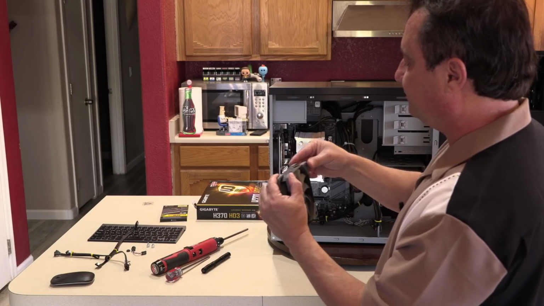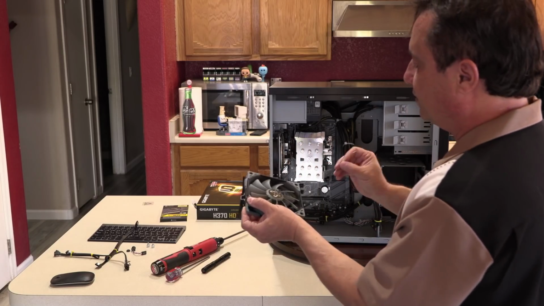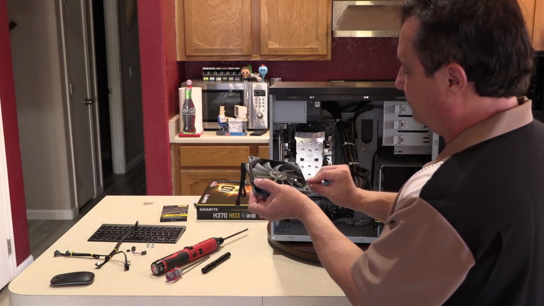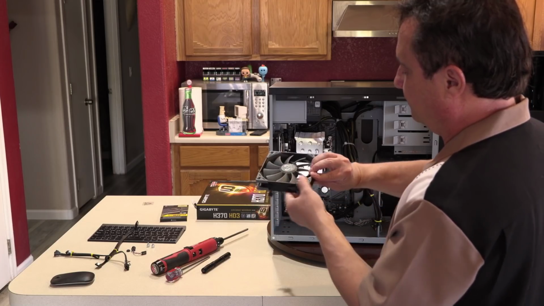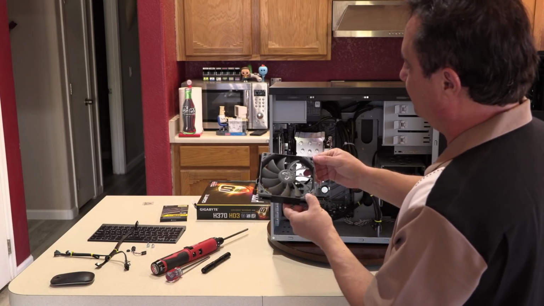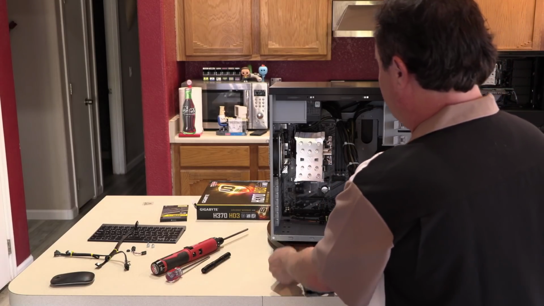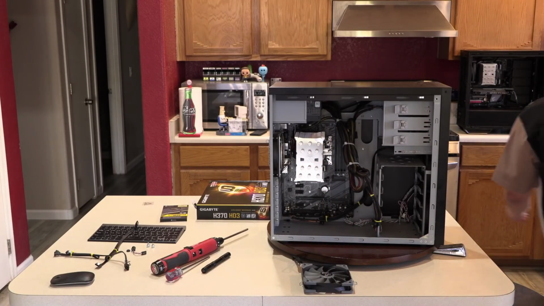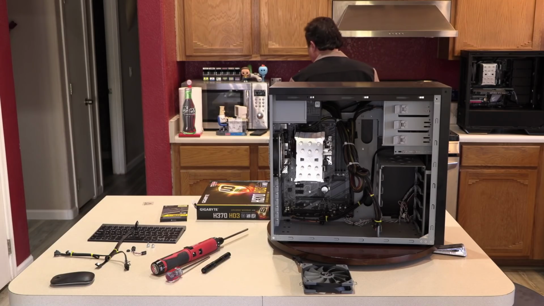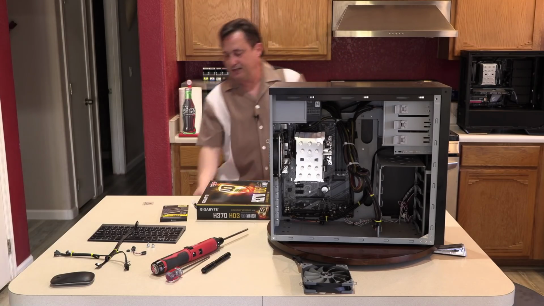Like this. Put another one on the other side. And then we'll grab some nylon zip ties. I have a couple right over here. I was ready for this, see?